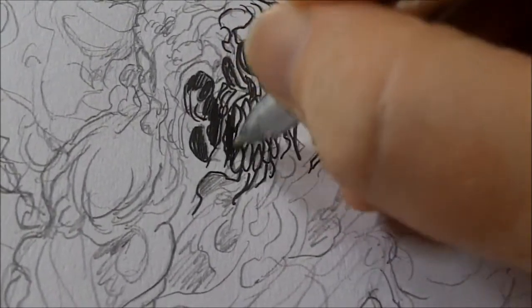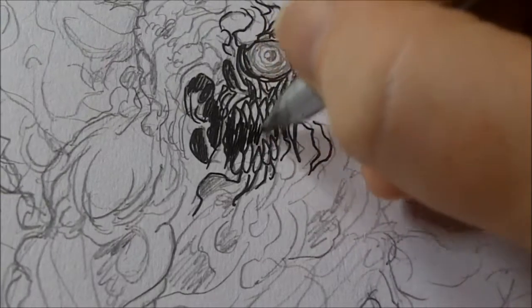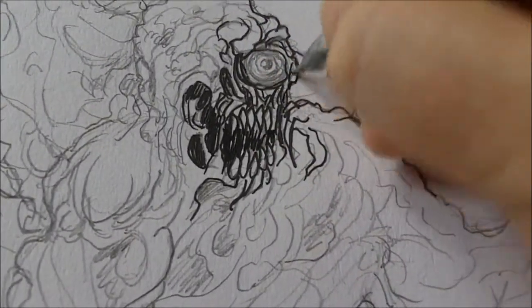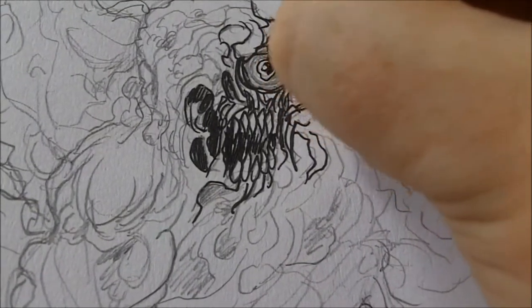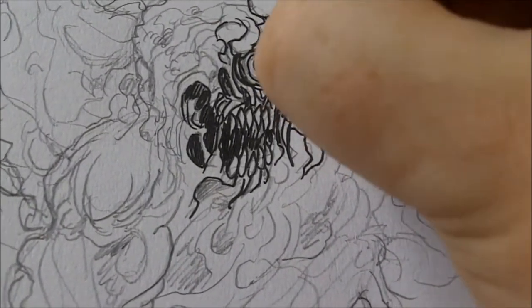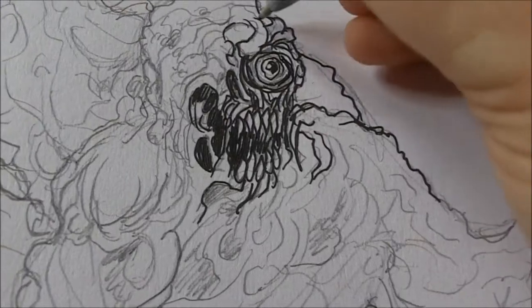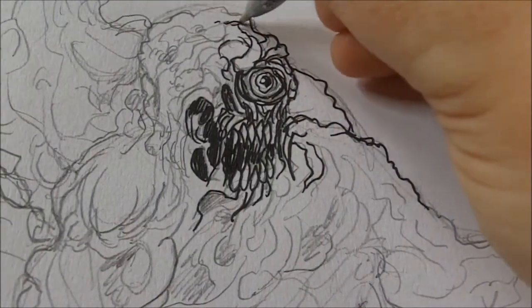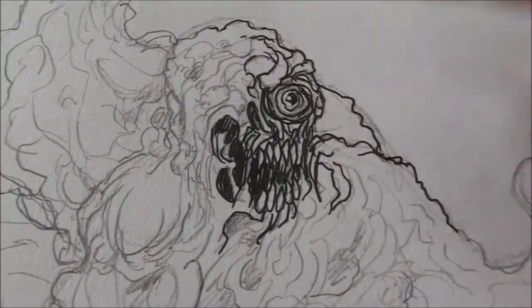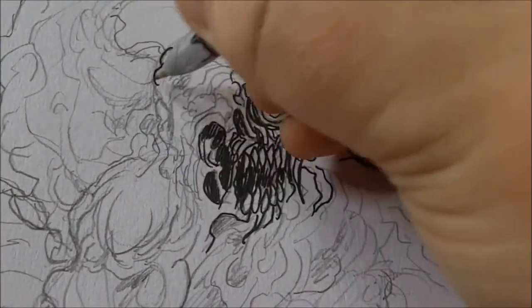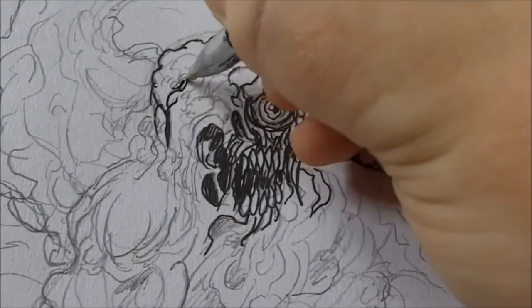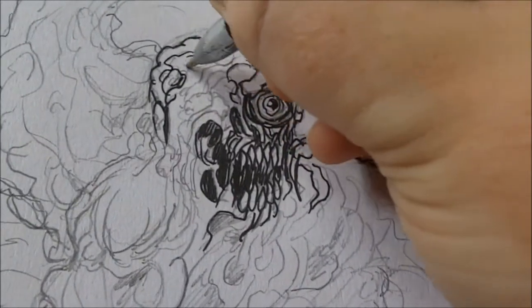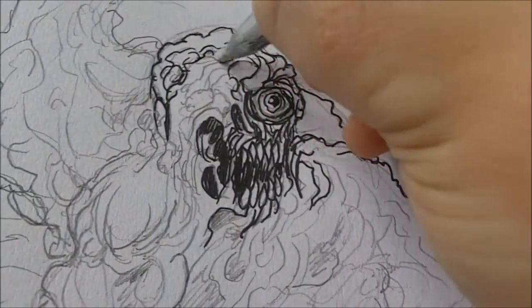Like I said, just blast through the inking and, you know, worry about the drawing at a later stage, as I want to really start to scan some of this rough inked work into the computer and just see what I can do with it over the next couple of months.